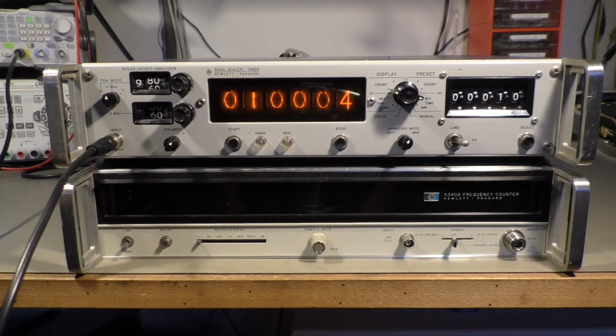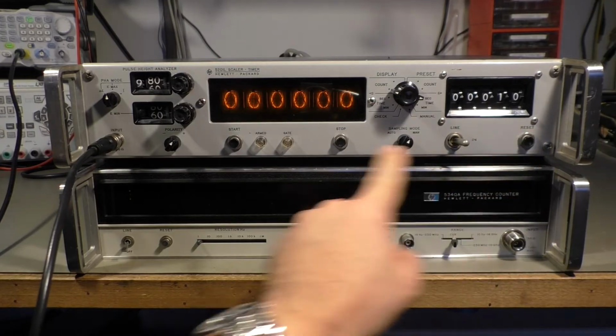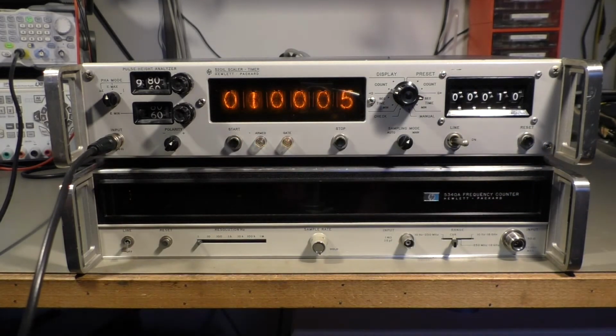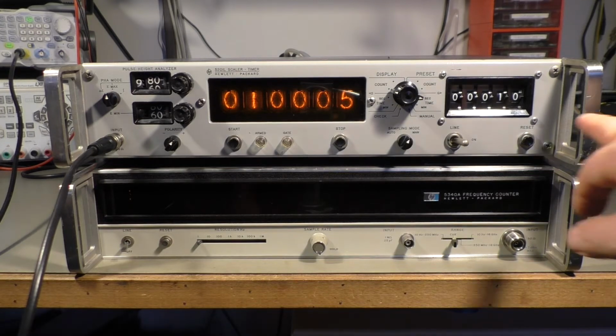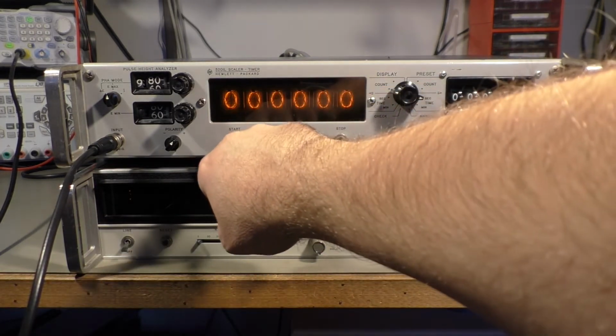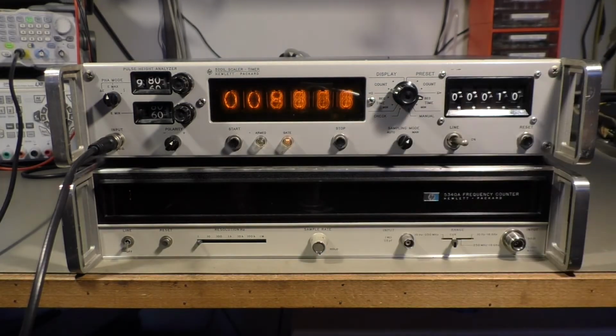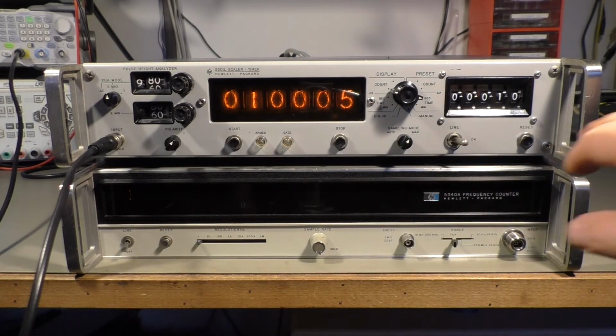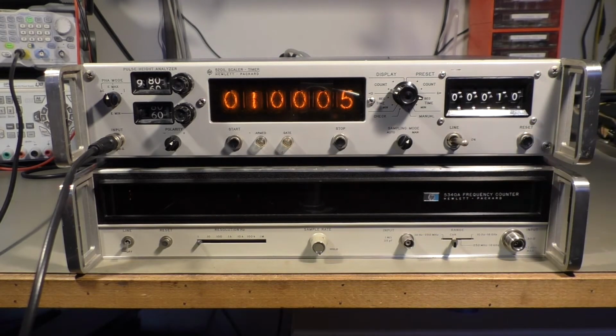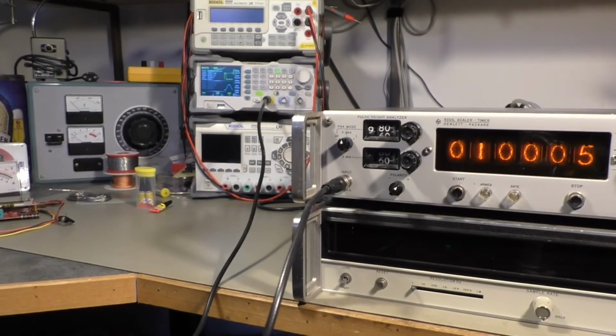In fact, we read 10,004 cycles. Let me repeat that. Now it's 10,005, and the reason for that, I mean, my generator makes exactly 10,000 cycles per second, which is that one here.